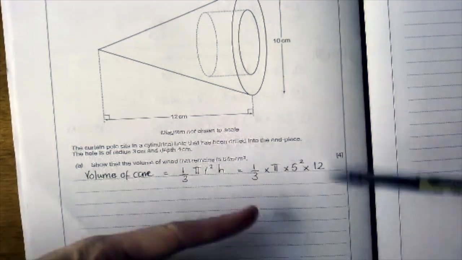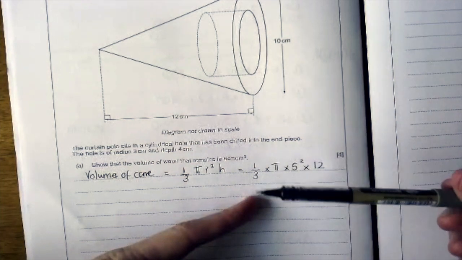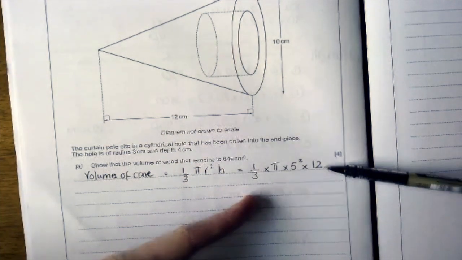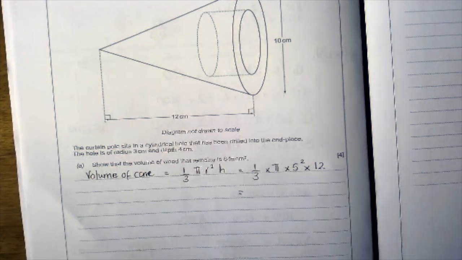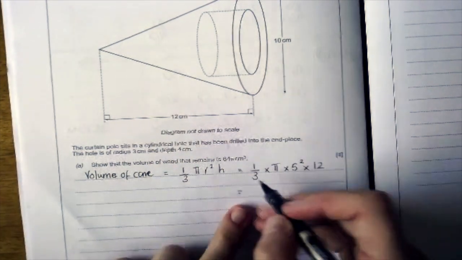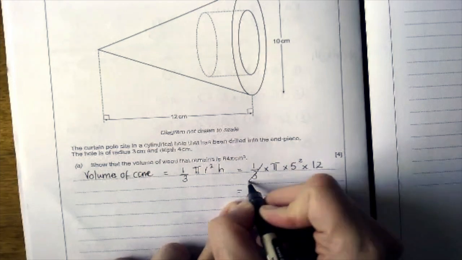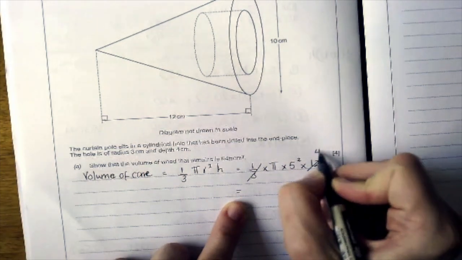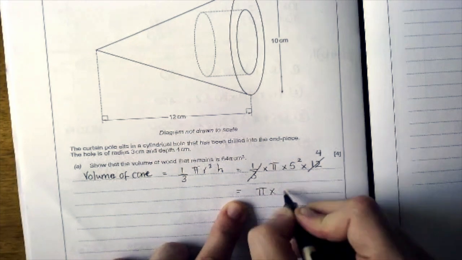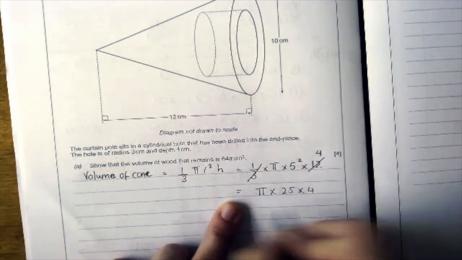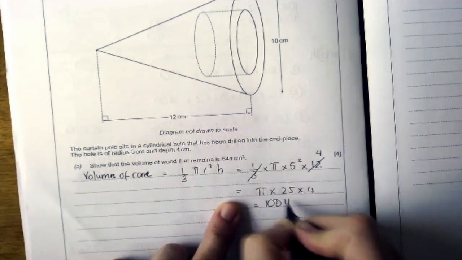What I'm going to do first of all is get rid of this third. I'm going to work out a third of 12 because that's the easiest thing to get rid of. You could divide by 3 at the end, but I think it's easier this way. So if I get rid of the third and the 12, that leaves me with just 4, because a third of 12 is 4. So I've got pi times 25 times 4, which is just 100 pi.